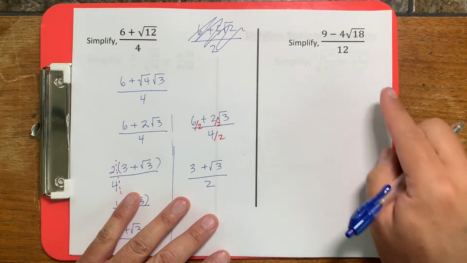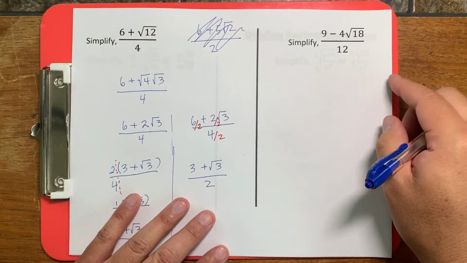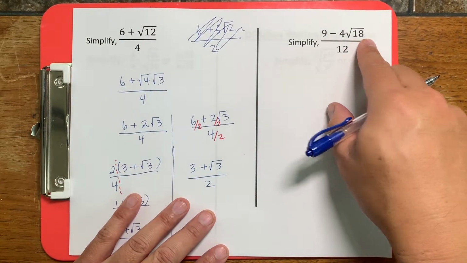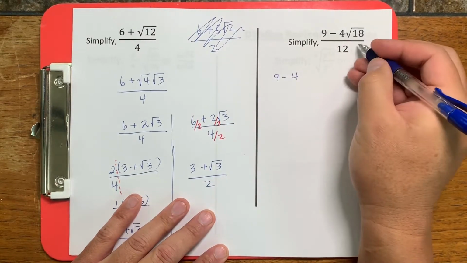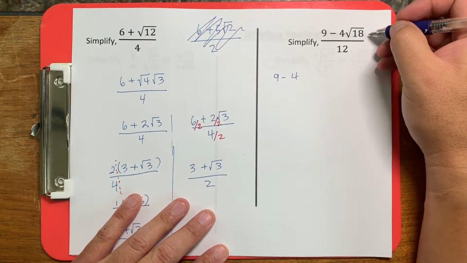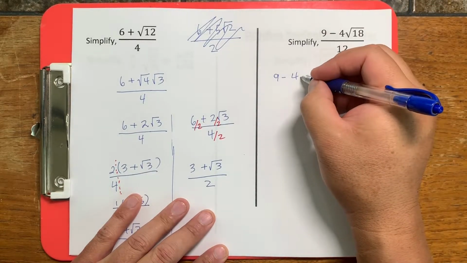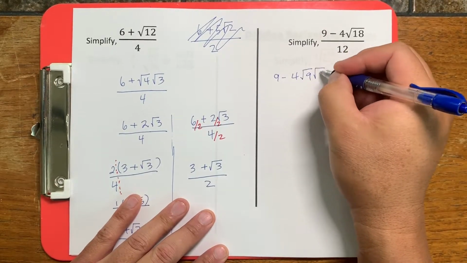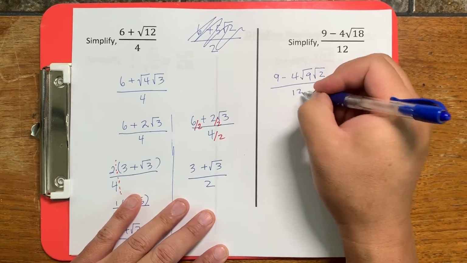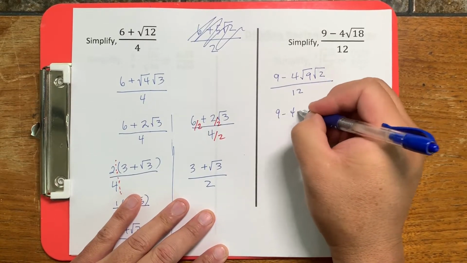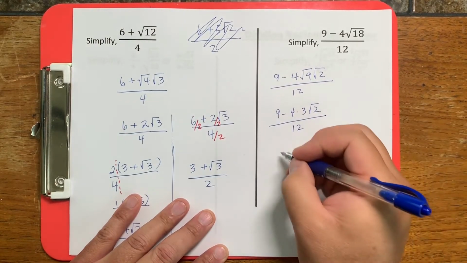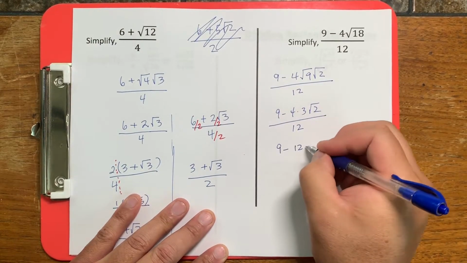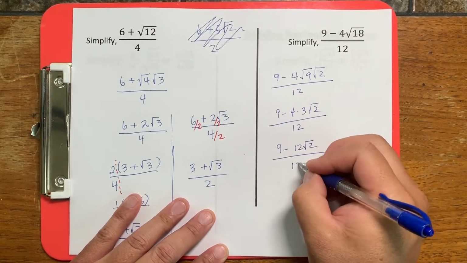So let's try it again over here. Let's simplify this first. So we get 9 minus 4, and if I look at the perfect squares that divide into 18, 9 does. So we get 9 minus 4 times 3 square root of 2 divided by 12. That's 9 minus 12 square root of 2 divided by 12.